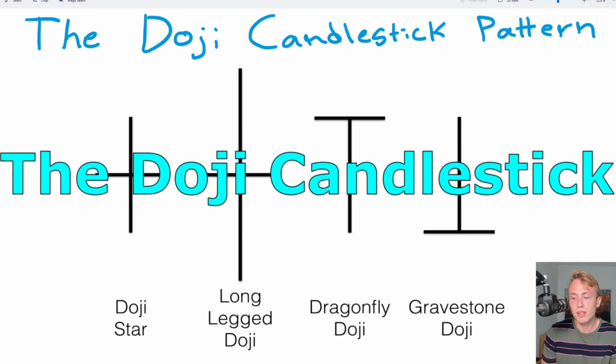Let's take a look at the Doji candle right here, and on the screen you actually see 4 different types of Doji candles. But what defines a Doji candle is that the candle opens at the exact same level as where the candle closes. So before watching this video, it's actually important to understand how to read candlesticks. And I actually have a video about that, and I can link it up in the corner.